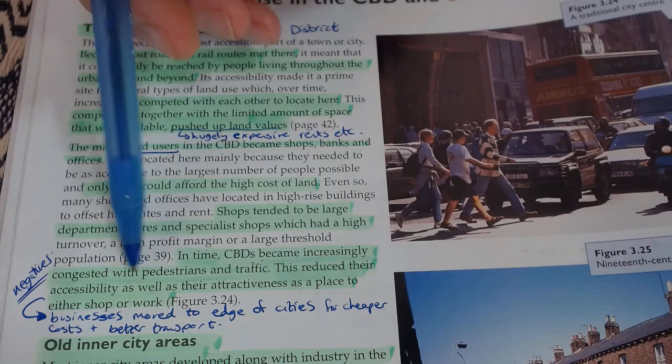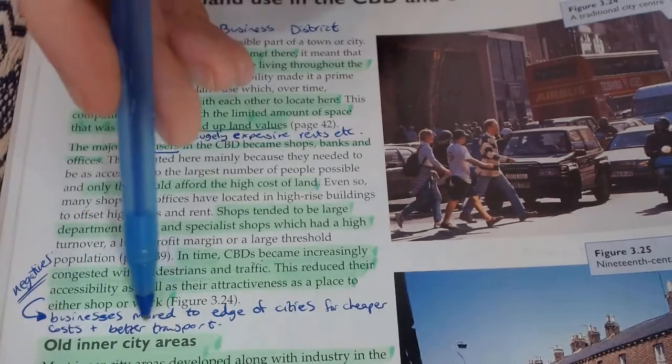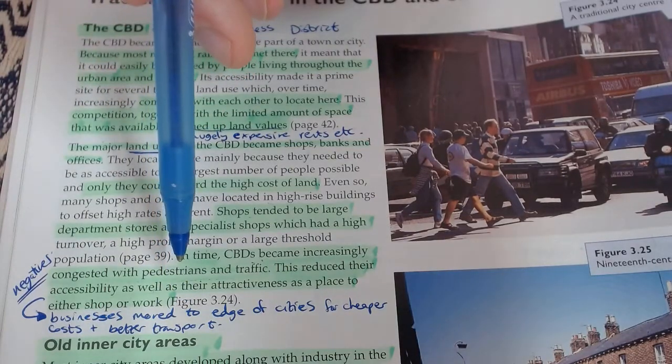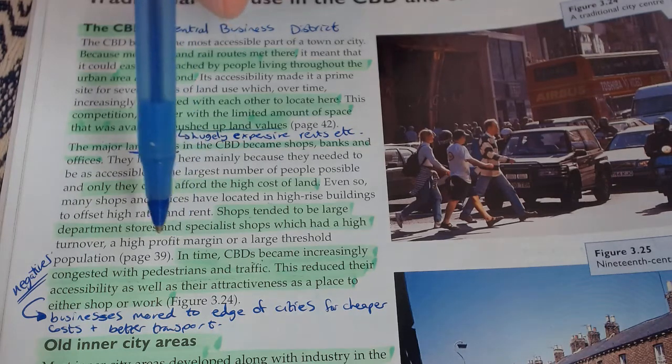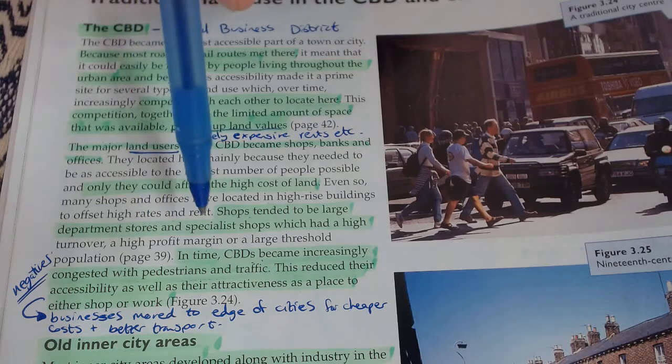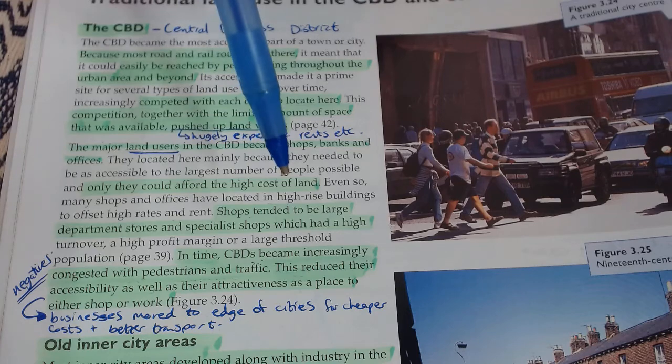This last bit: I've added businesses moved to the edge of cities for cheaper costs and better transport. So now what you find is these kinds of hubs outside the city, out near the suburbs, where you'll have what we call industrial parks or big shopping parks. They've got more space for their stores, more space for parking, less congestion, less traffic, and it's cheaper land. Okay, let's keep moving.